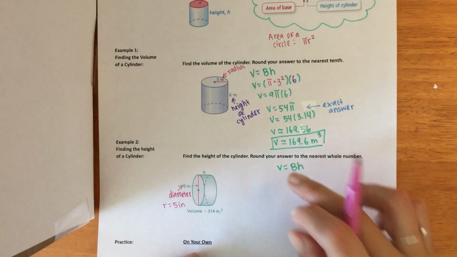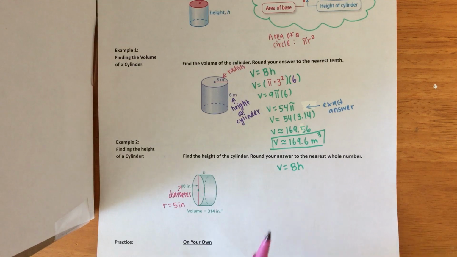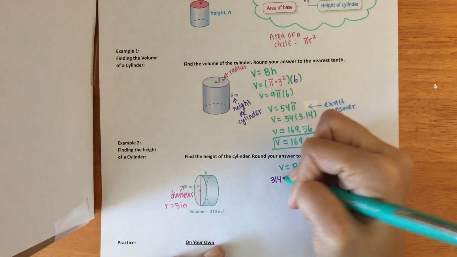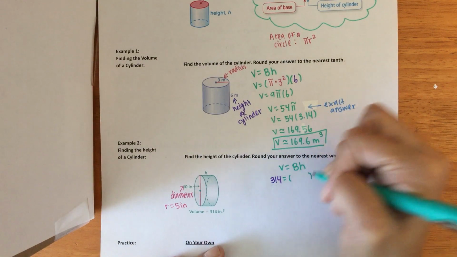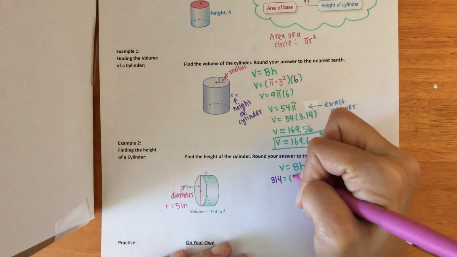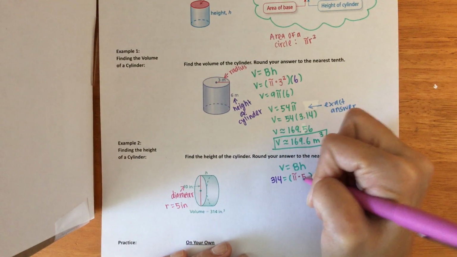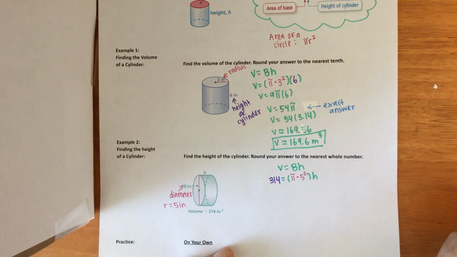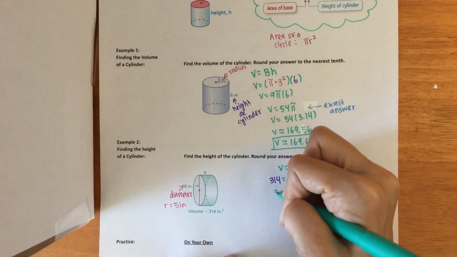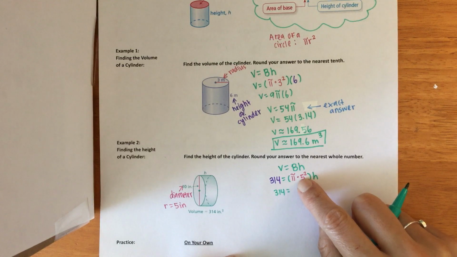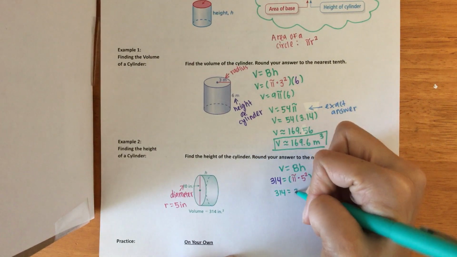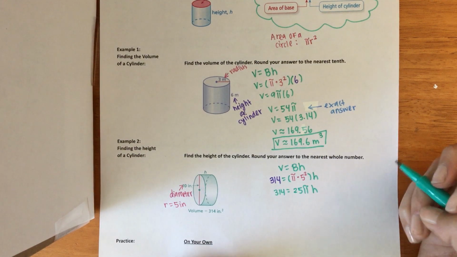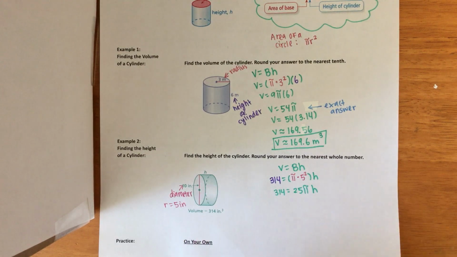So I'm going to take this and input it into my formula here. The volume is 314 inches cubed, and that's going to equal the area of our base. Well, I'm just going to input what I know. Area of the base is pi times the radius, which is 5 squared. I have all that information, and what we're missing is our height. So we're going to be solving for h. Okay, so I'm just going to rewrite what I see after I simplify. 5 squared is 25, so I'm left with 25 pi times our height.